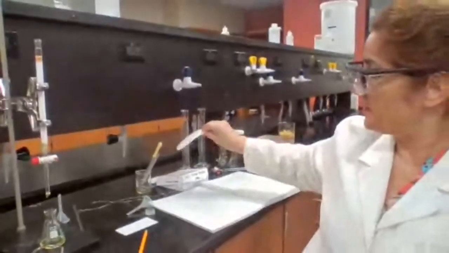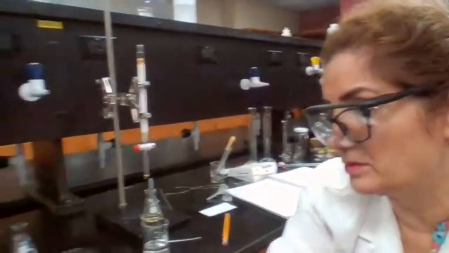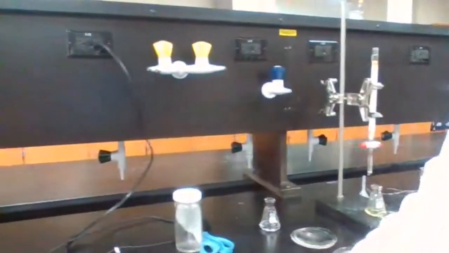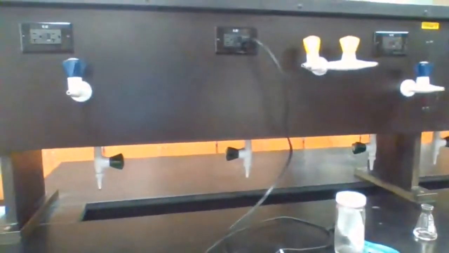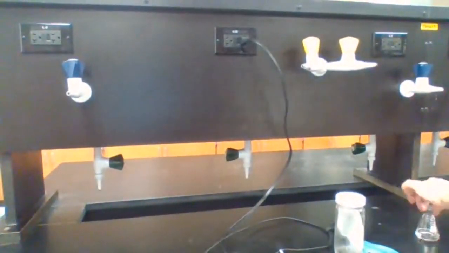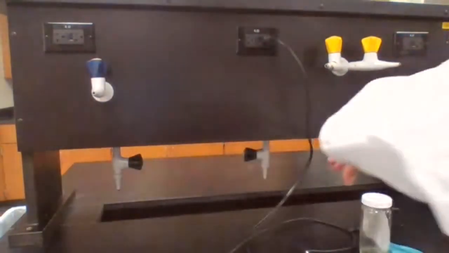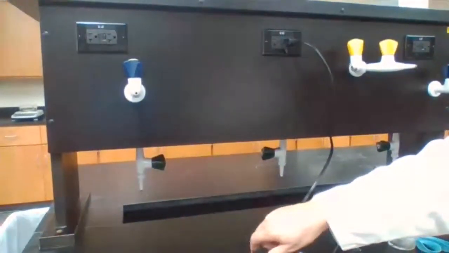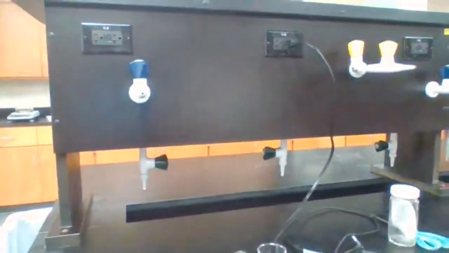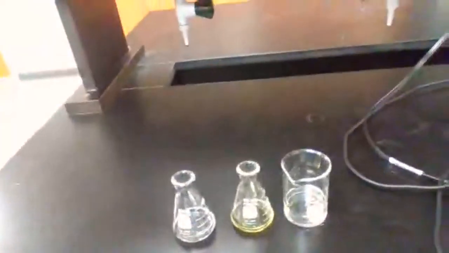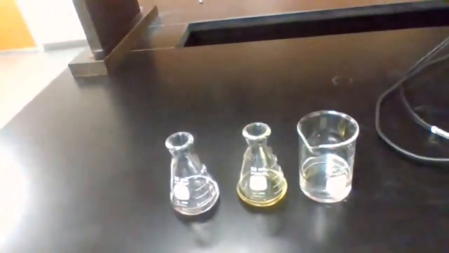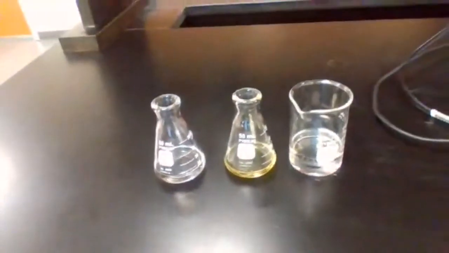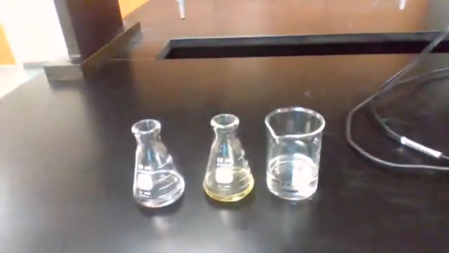Next step is to take a screenshot, take a clear picture, try to make it as clear as possible for yourself. A screenshot of the fraction 1, fraction 2, and the waste container. Okay, take a screenshot.